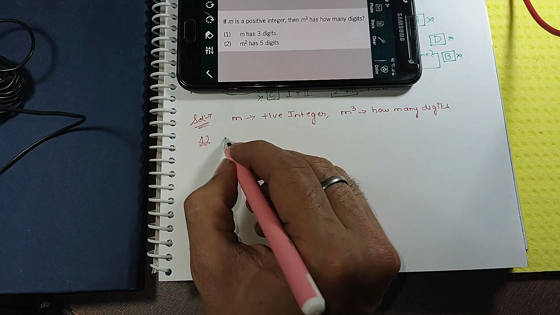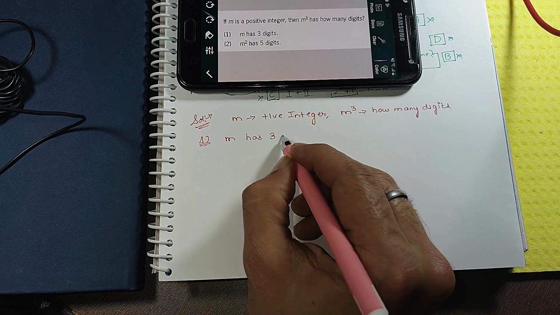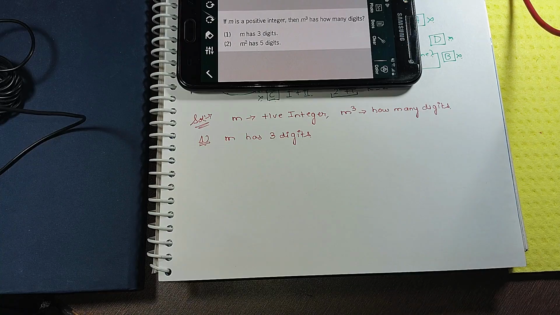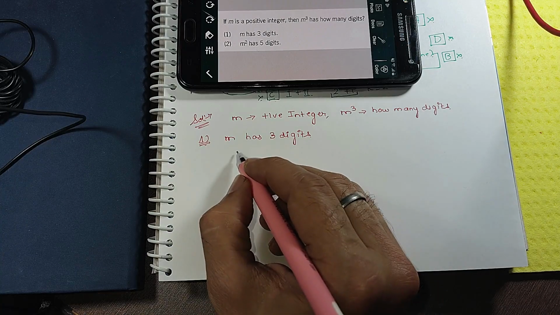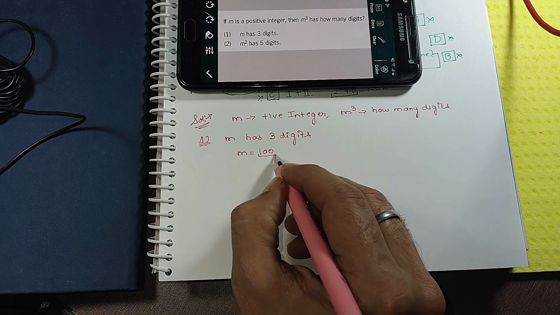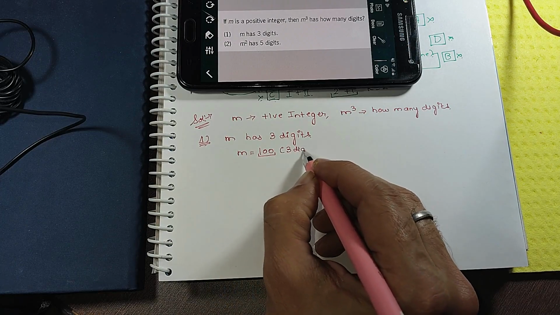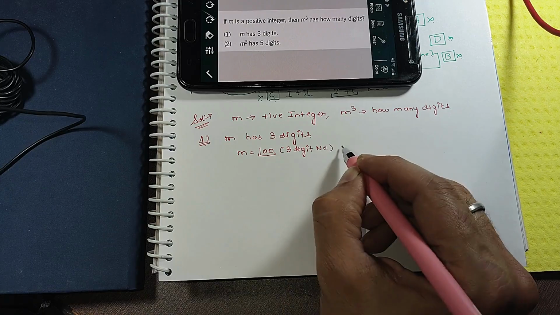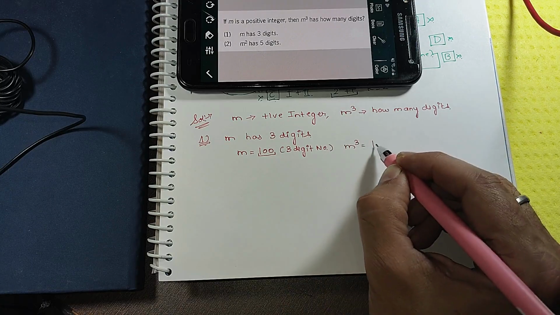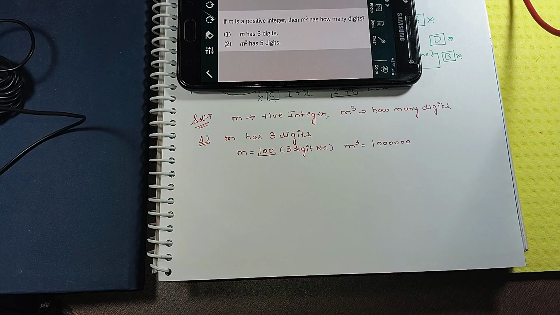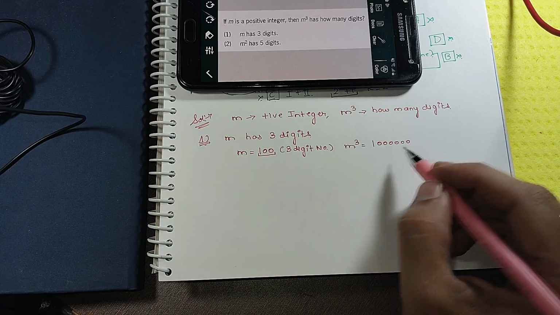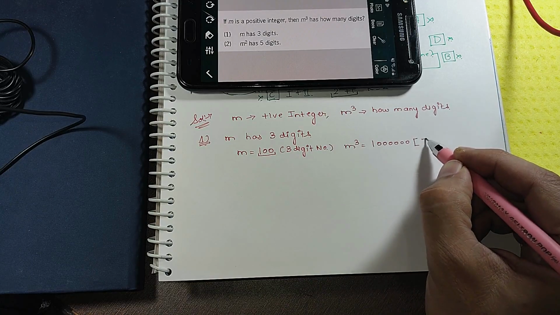Now statement 1 tells me that m has 3 digits. Now we will try to calculate with some examples. Now let us suppose m is equal to 100, right? So this is a 3-digit number. Now what is m cube equal to? M cube is equal to 1,000,000, right? So this has 7 digits, so m cube has 7 digits.